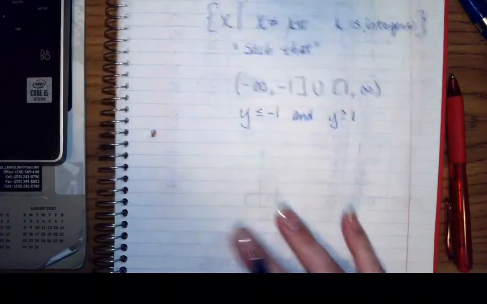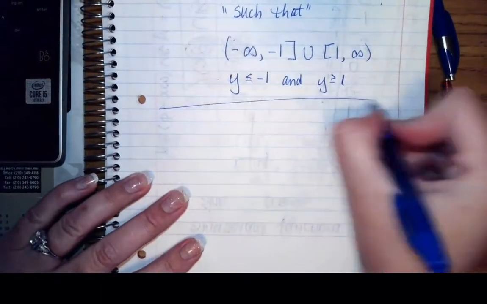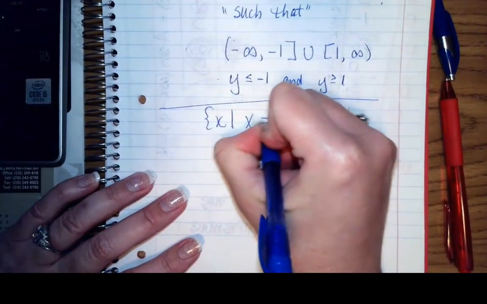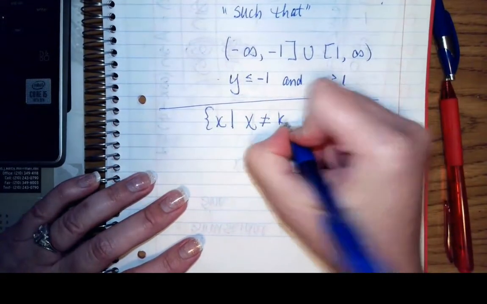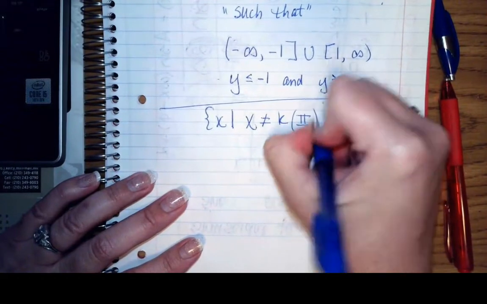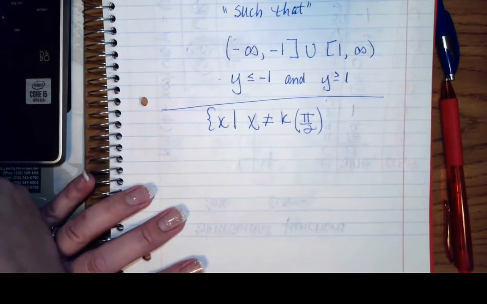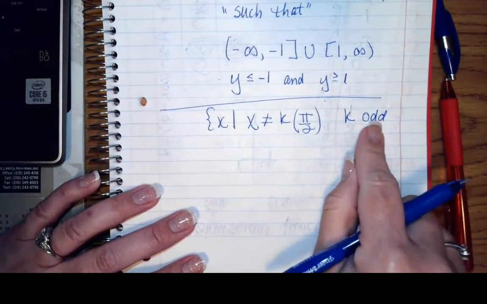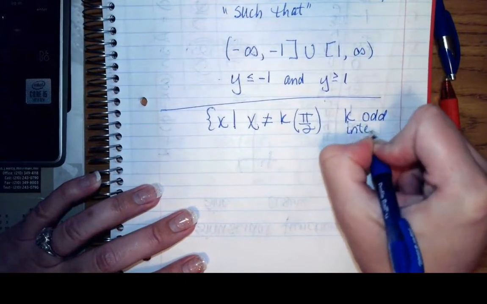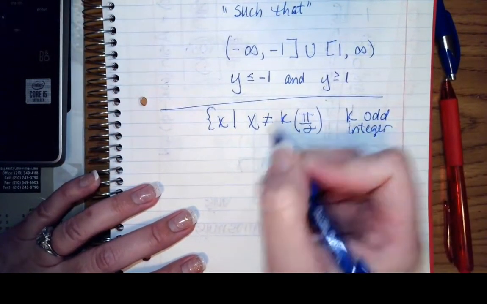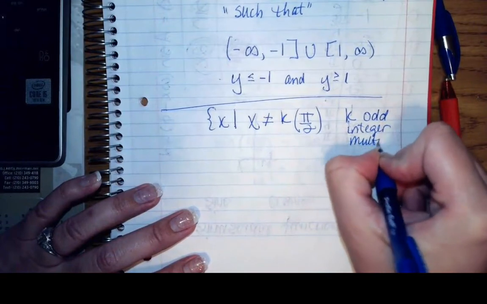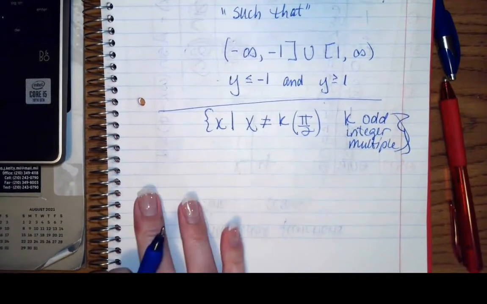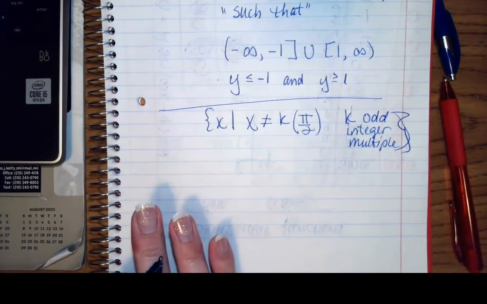So your domain for the secant function is going to be all the x's such that x cannot be an integer multiple of pi/2, but remember, an odd integer multiple. So that's going to be multiple choice. Odd integer multiple. Oops, sorry, curly bracket. All right, so that's how we're going to identify the domains.